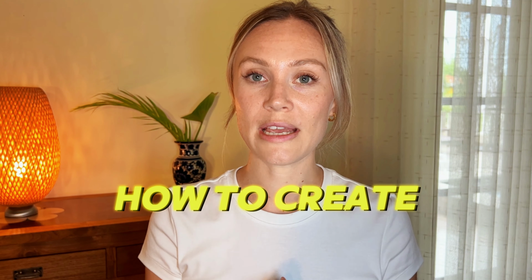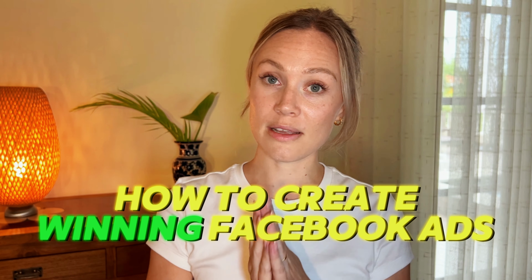All right, guys, there you have it. The system on how to create winning Facebook ads directly in ChatGPT. No need for a photographer, no need for a graphic designer, no need for a studio, expensive lights, any of that. You can create it directly on your computer. You could even create it from a bad photo.